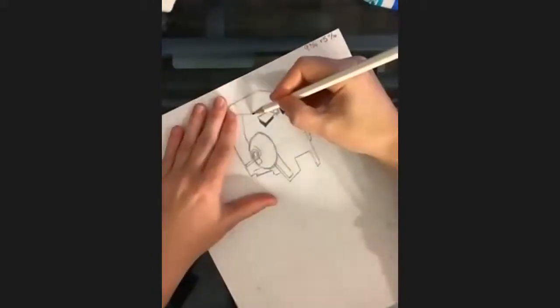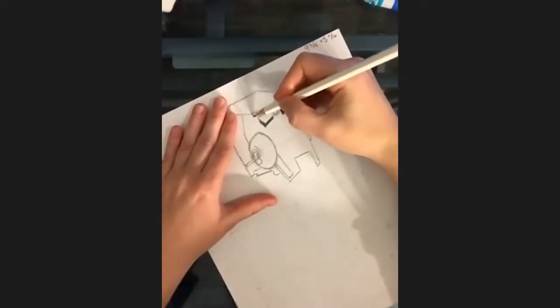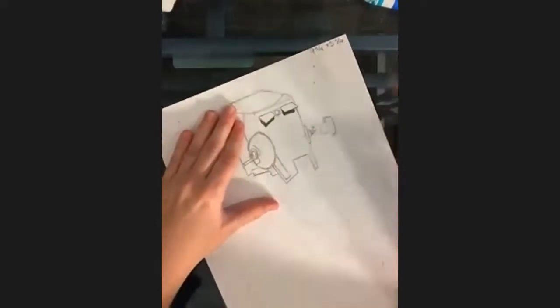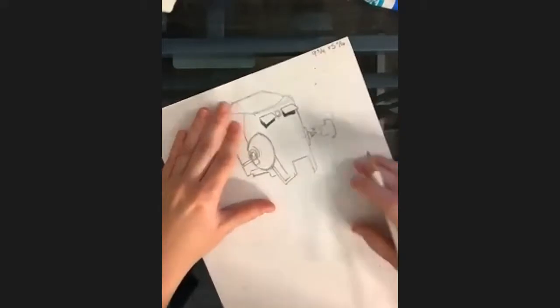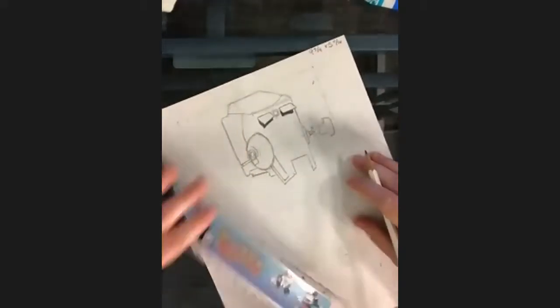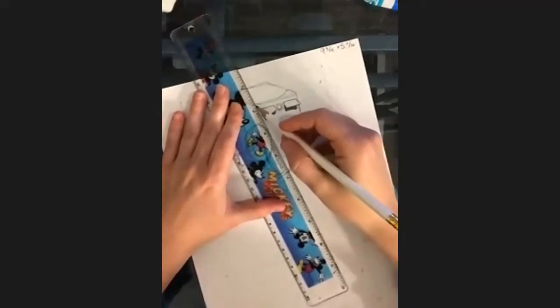From this corner, okay, so our corner is about right here. What we're going to do is come down almost completely to about right here. This is a very light line because we are going to shade it later. We don't want it to be a dark line.